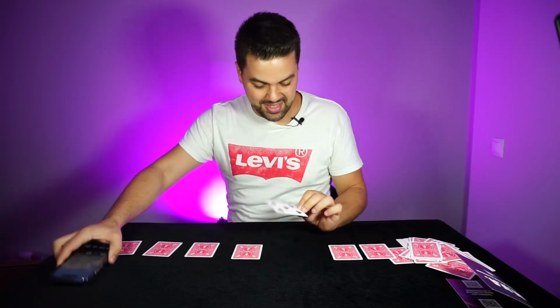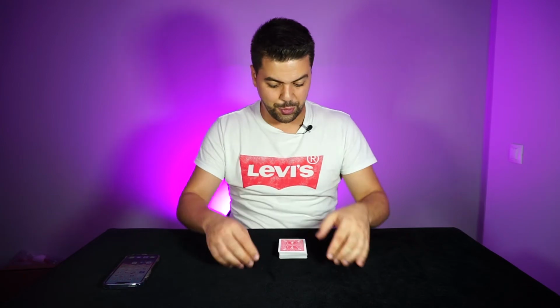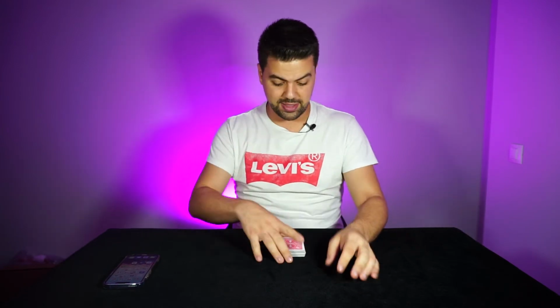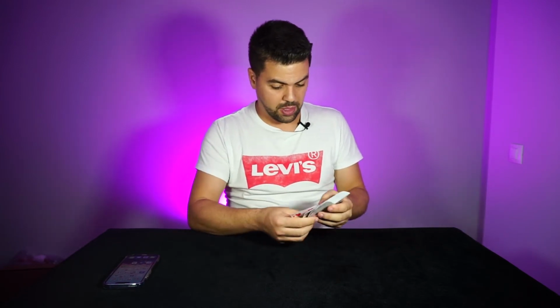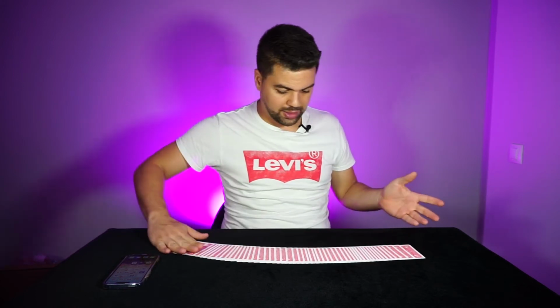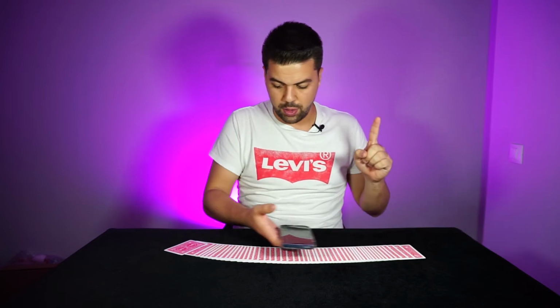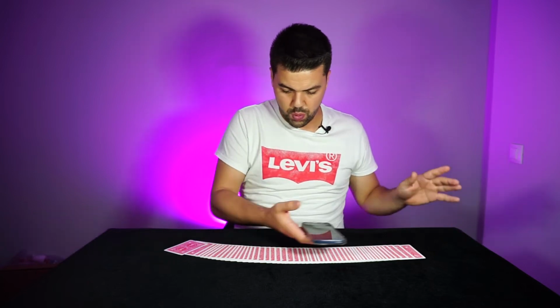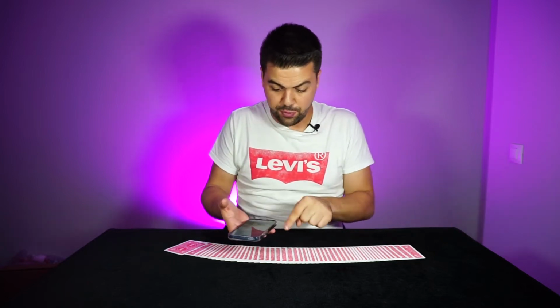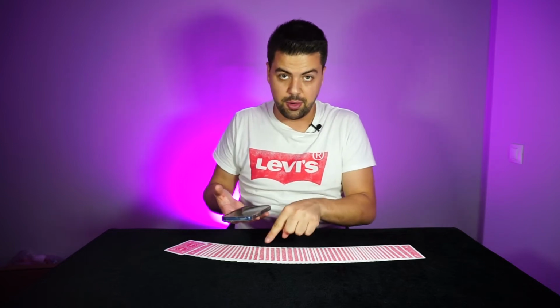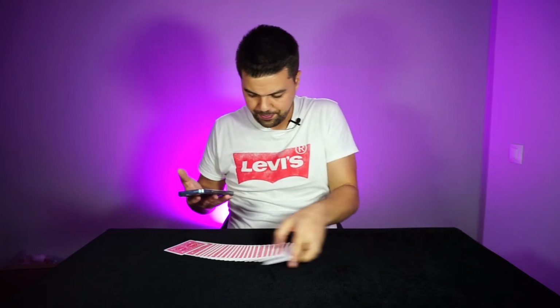Well, this is the tutorial. Okay, remember that this trick has 3 parts. The first one is with all the cards. When the mobile vibrates, you count 1, 2, 3, and you have to stop here in this area, okay? This is the first part.